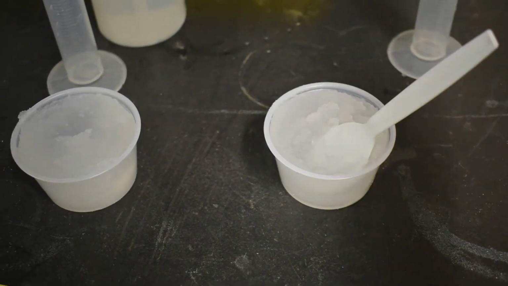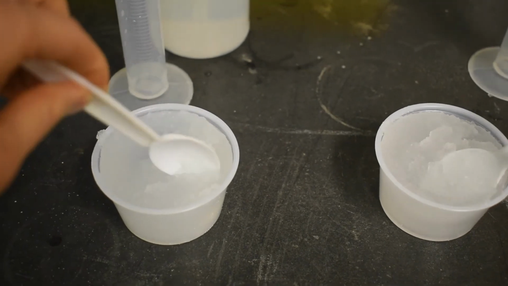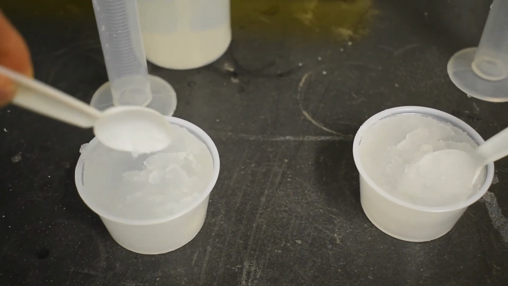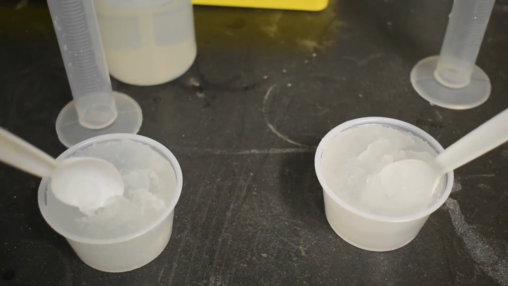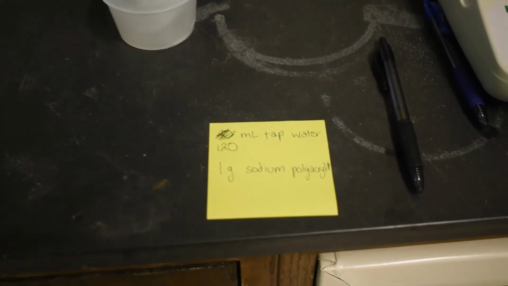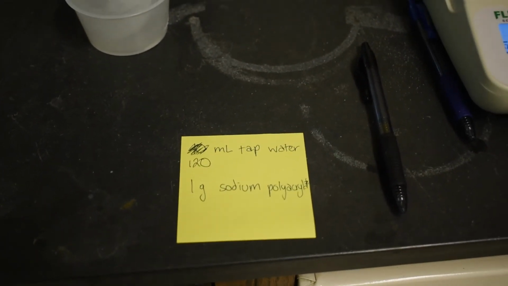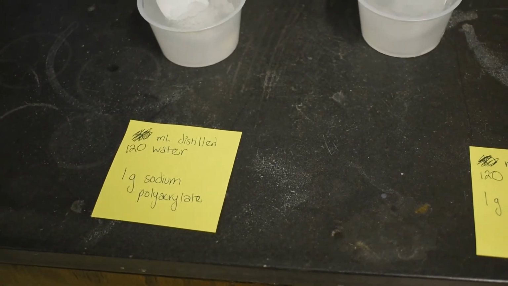This one's just a lot more gel-like, and this one's a little bit harder still. It's also somewhat gel-like, and I don't know if you can see it on here, but it's harder to stir than the tap water. So I think there's a pretty obvious conclusion there. You can write about this experiment in your conclusion, and maybe talk about why you think it wouldn't absorb tap water as well as distilled water.